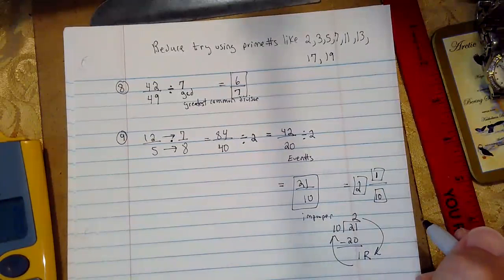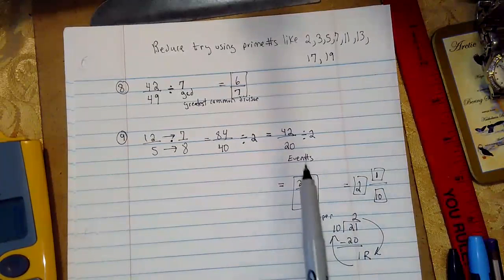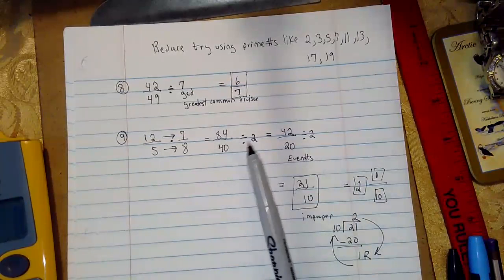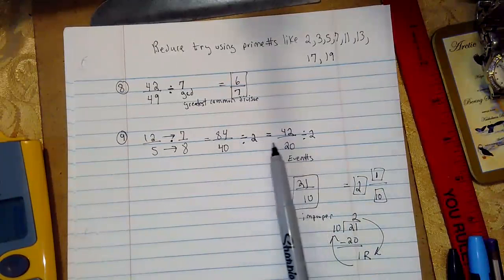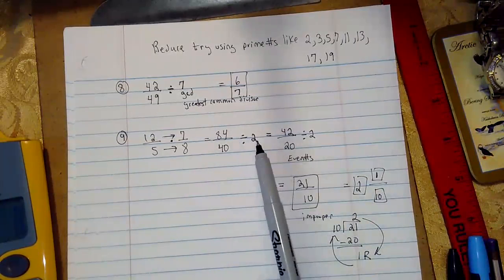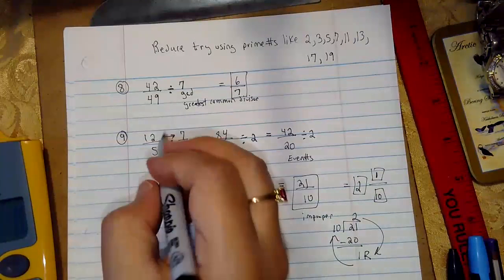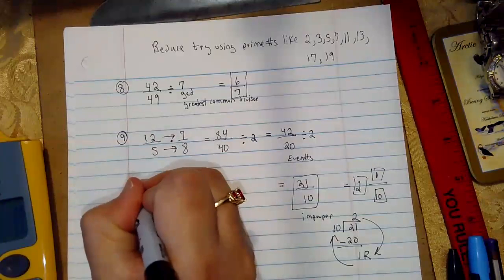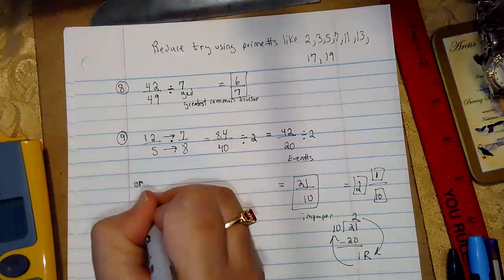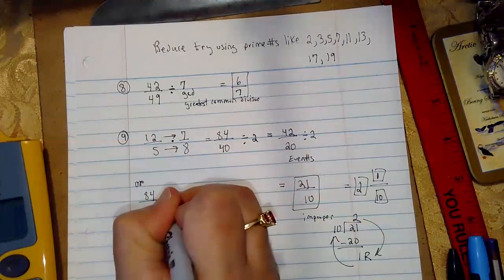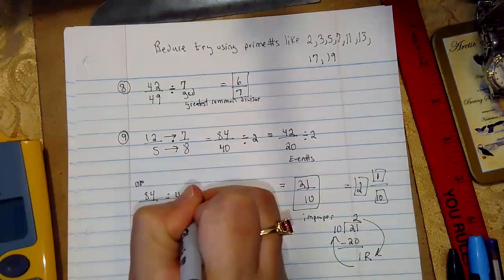Okay. And then now, also looking back, remember we were thinking about using 4. Well, now that we've done reduce this by 2 and 2, 2 times 2 is 4. So I also could have reduced it by 4. 84 over 40 could have shown I was reducing it by 4.